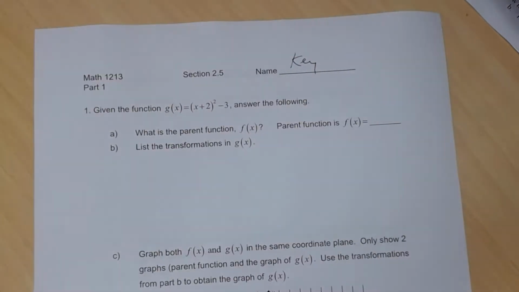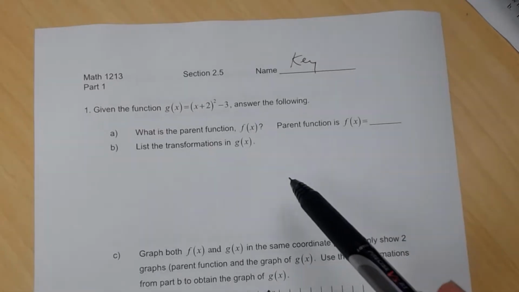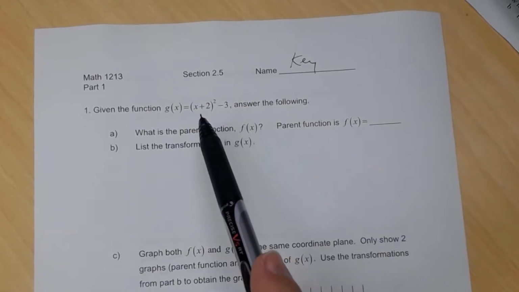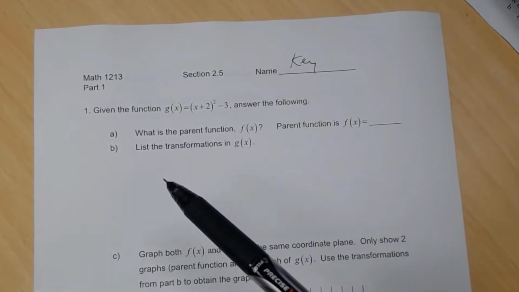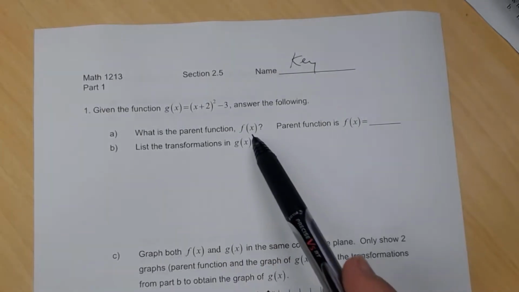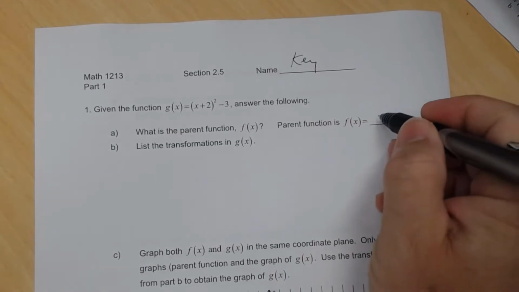Okay, so this is the key to section 2.5 part 1, and in this section you're talking about transformations. So we want to graph this function g of x, which is quadratic, using transformations. The first thing we have to do is list a parent function, and since this is the quadratic function, the parent function is going to be x squared.